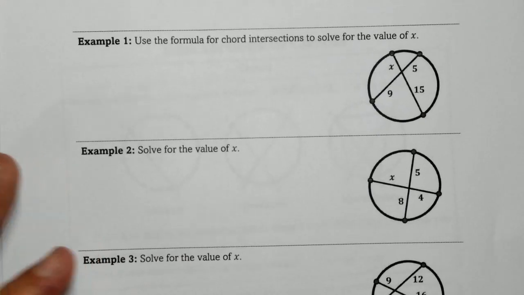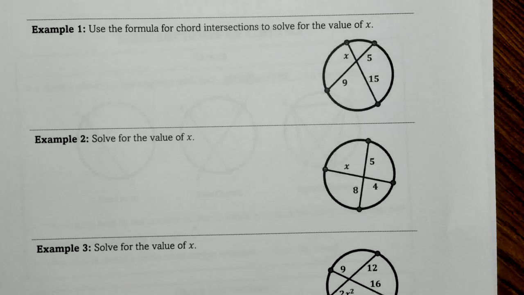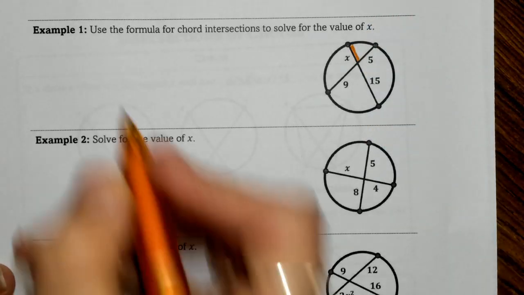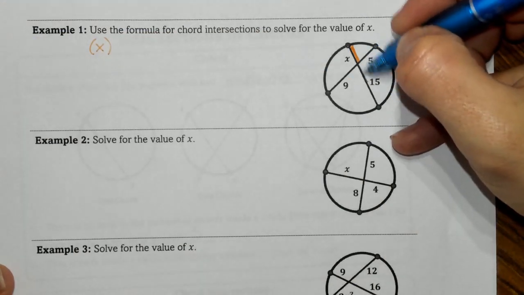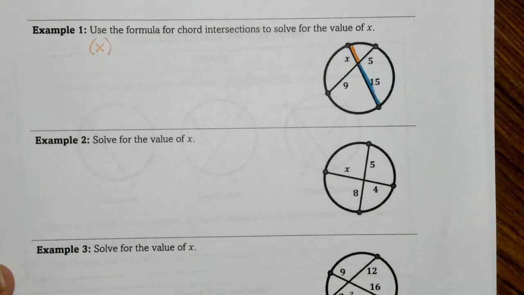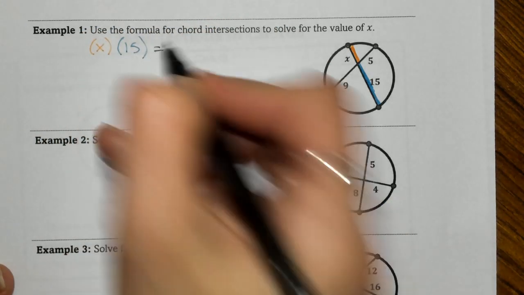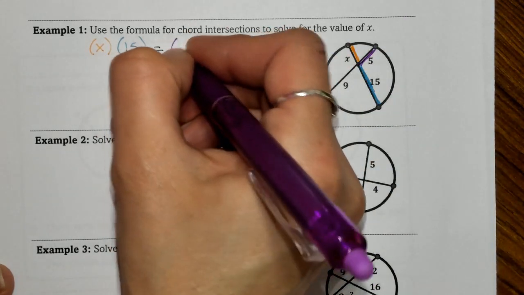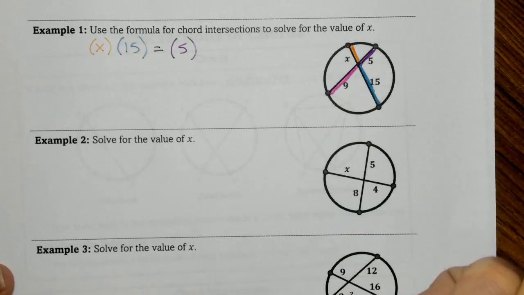So here we have the first problem, where we're just going to solve for x. Let's look at this part times part. We're looking at this chord right here, this part, so we have x, multiplied by the other part of the same chord, 15. This would all be equal to, let's go to the other chord now, this part, 5, times the other part of that same chord, the 9.